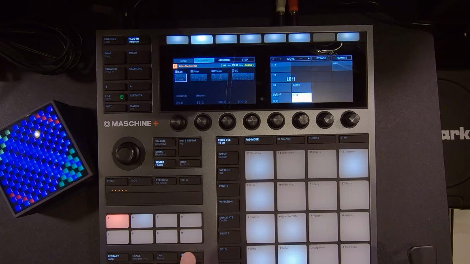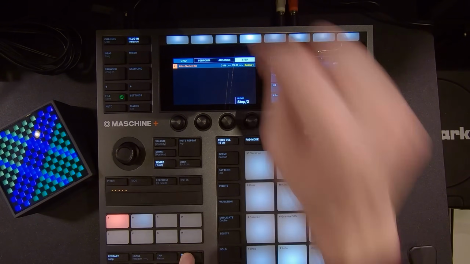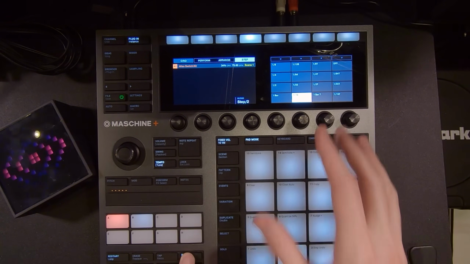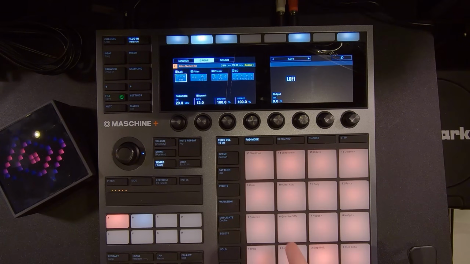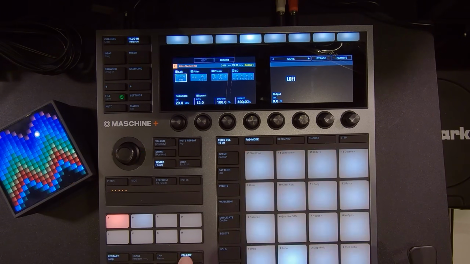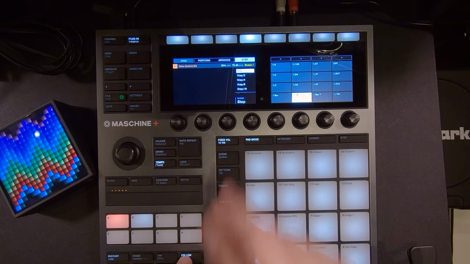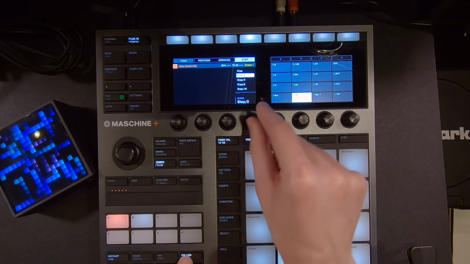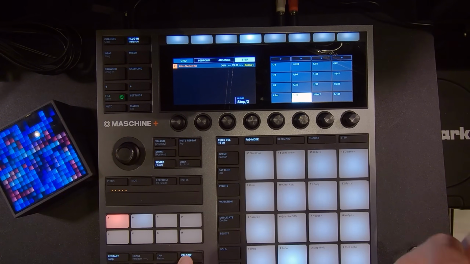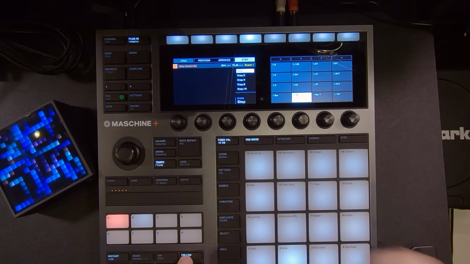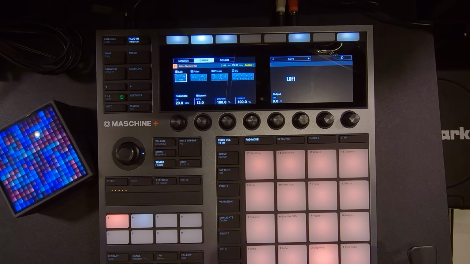And if you want to quantize it, hold shift and press follow here and go to step. That's where you're going to find the timing set for your quantize. You could even quantize it by only 50%. For example here, 16ths. Also set this one to step instead of half step. I don't know why the default is half step. Let's set it to step and quantize.